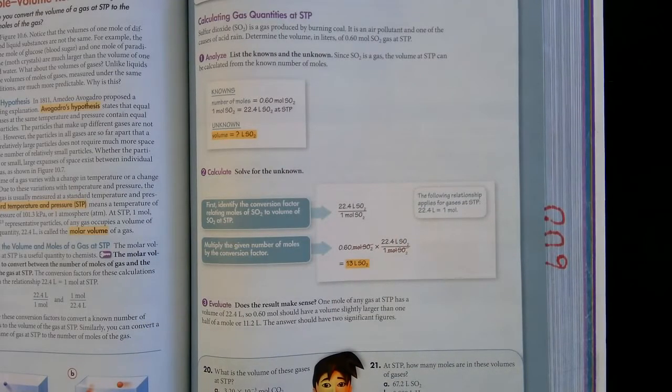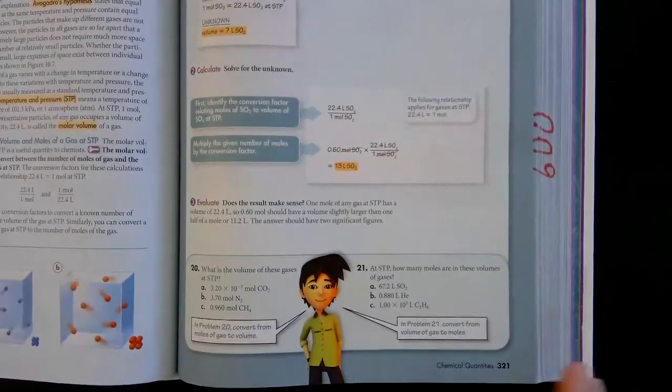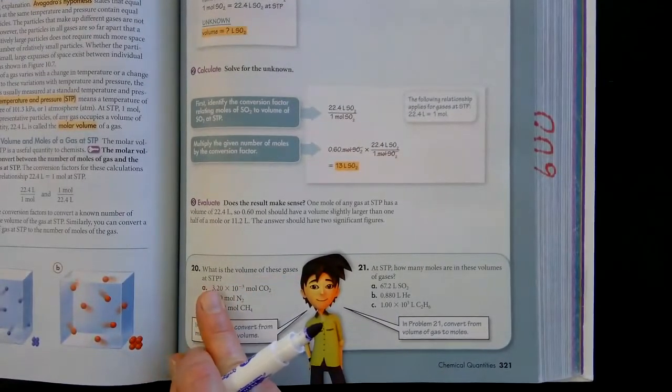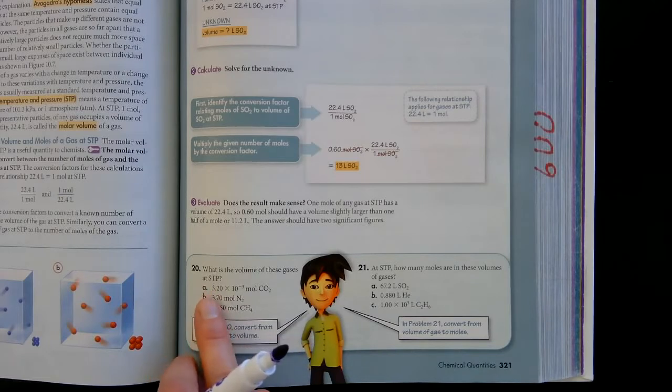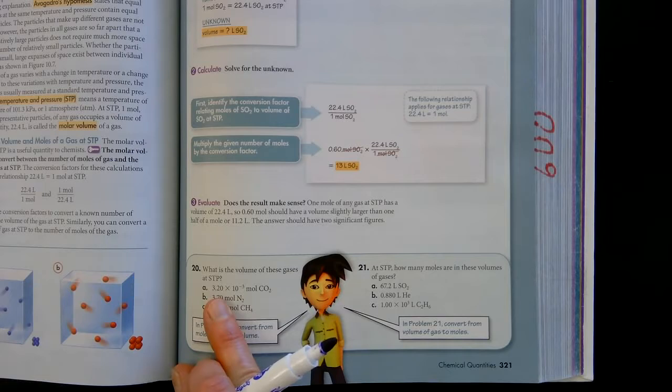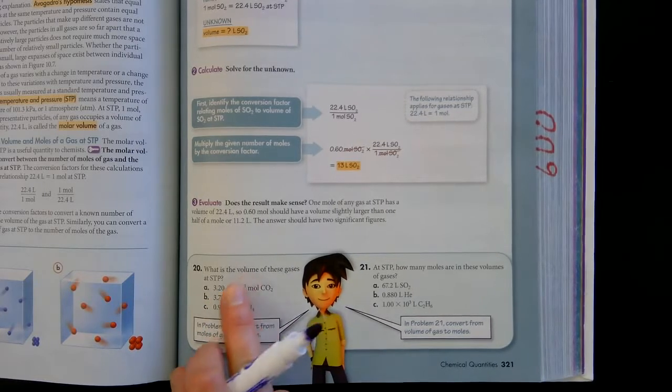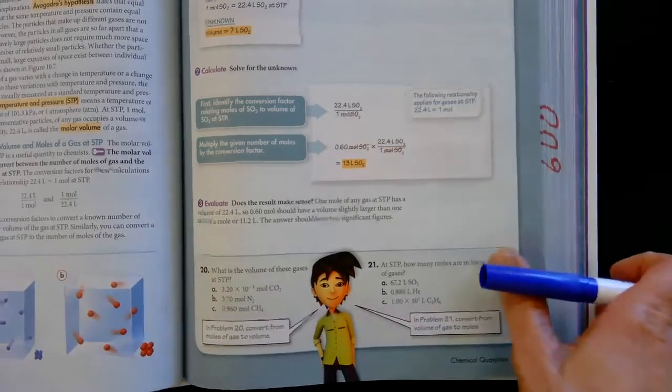Okay. In this case, for example, for the first problem, number 20, it says, what is the volume of these gases at STP? So gases at STP, we know, will have a volume, if you have 1 mole, of 22.4 liters. We're going to use that for a conversion. The first one says, if we have 3.20 times 10 to the minus 3rd moles of CO2, what is the volume at STP? So I'm going to work through that on the whiteboard.